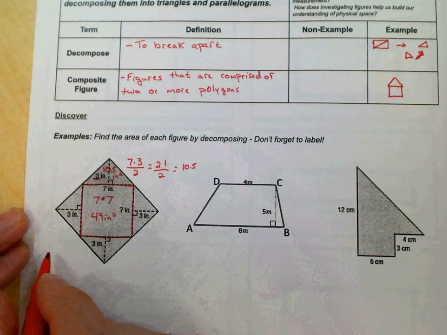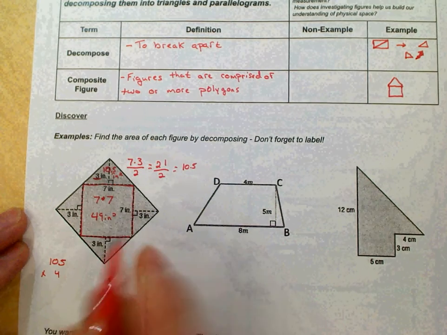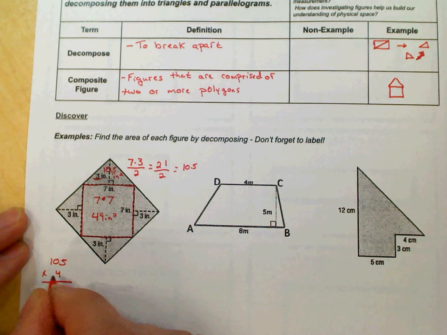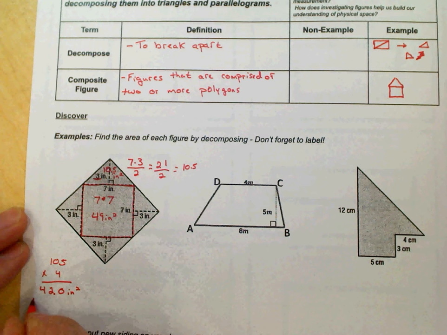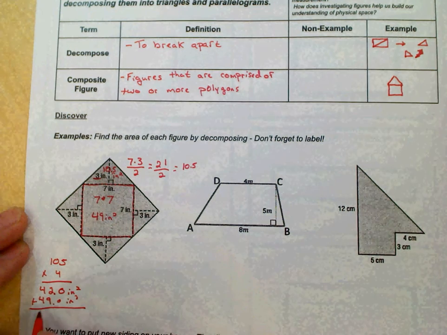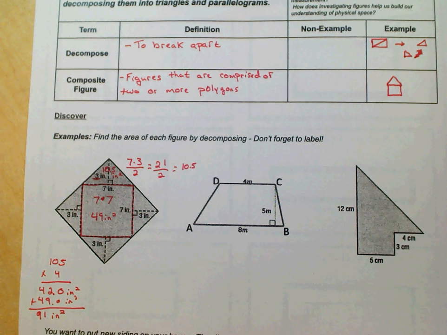So we take that, times it by 4 since I have 1, 2, 3, 4 triangles. 5 times 4 is 20. And we have 42 inches squared plus the 49 inches squared of my square, and I get 91 inches squared is the area of the overall figure.